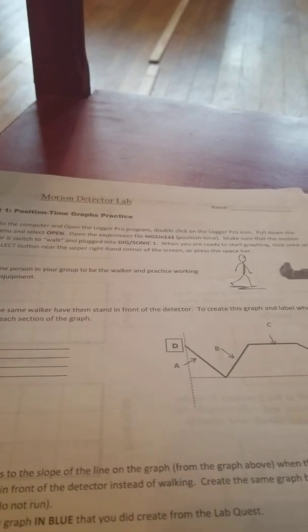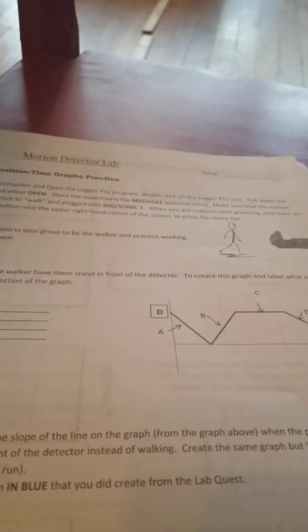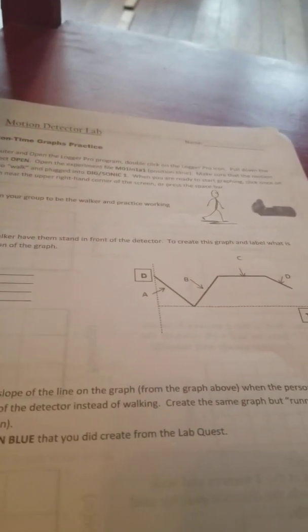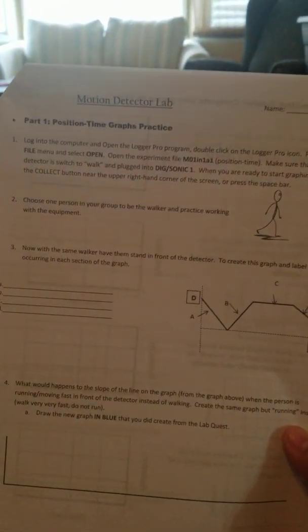Okay, now let's go ahead and get part 2 done with this lab. You've already done the domino part. You saw the pictures and the video that goes along with it. Please make sure you do the graph that goes along with it. Now we're going to go ahead and go to our motion detector lab.